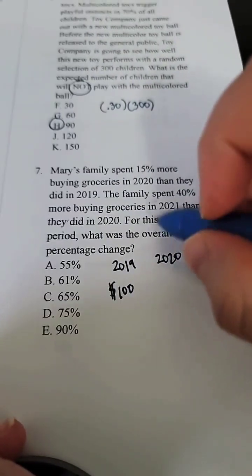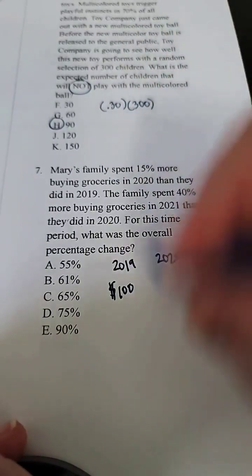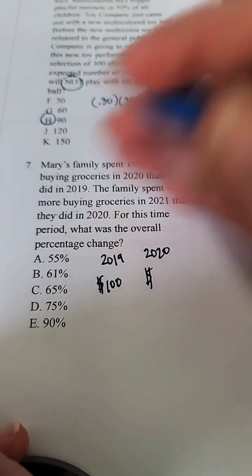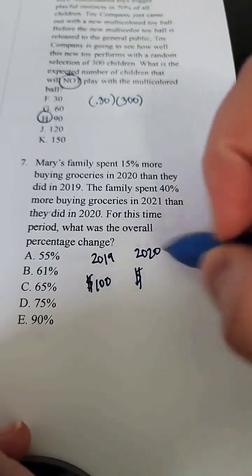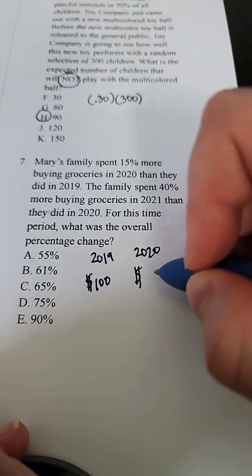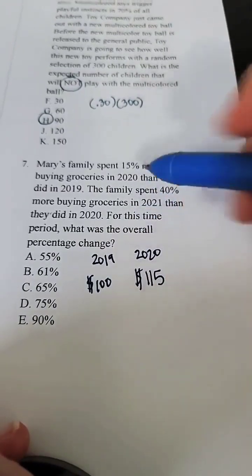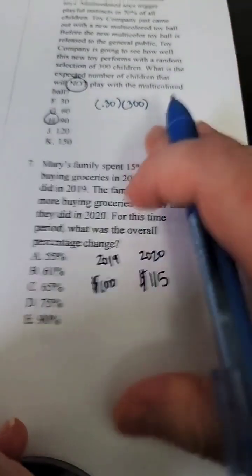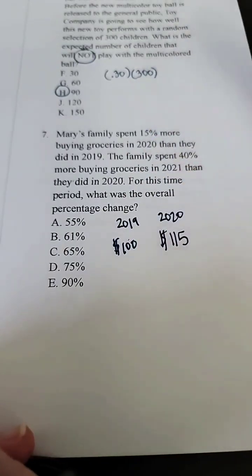So then in 2019, they spent $100. So then in 2020, they spend 15% more. So then we'll say you could do like 0.15 times 100 and then add that to 100 if you want to. But I can do this in my head because I use an easy number, 100. So then I would say that that's just $15 more. So then it's going to be 115. You can also do 115% of 100, so 1.15 times 100, and then you don't have to add anything. It just goes straight to that answer. Either way, all these would work.